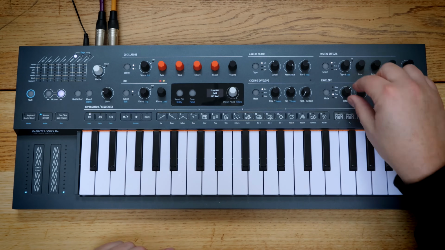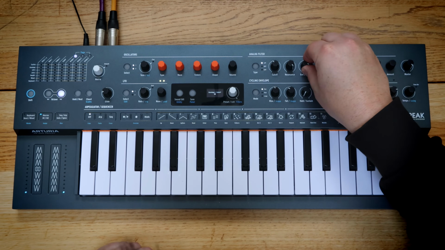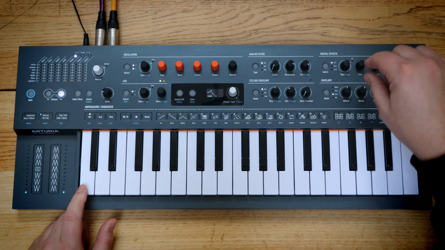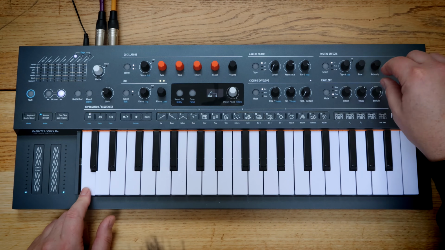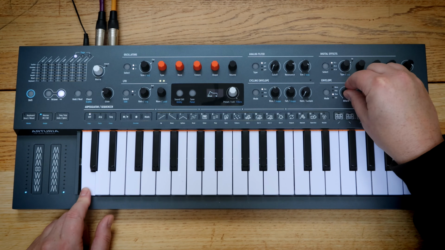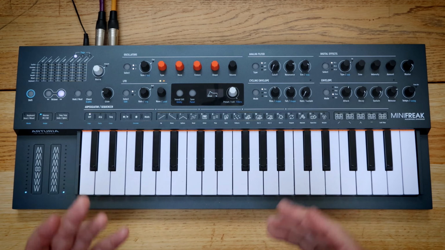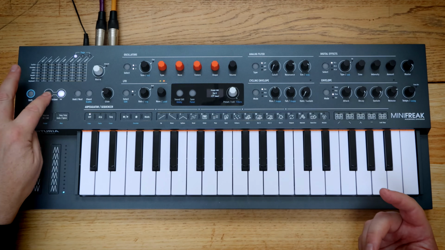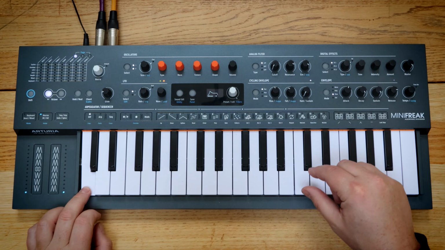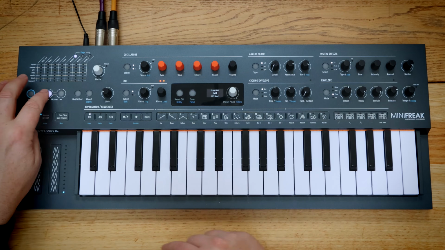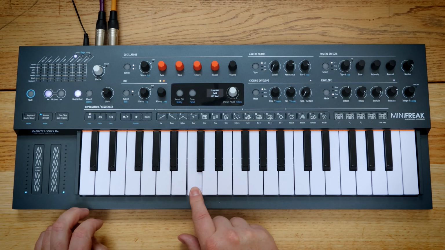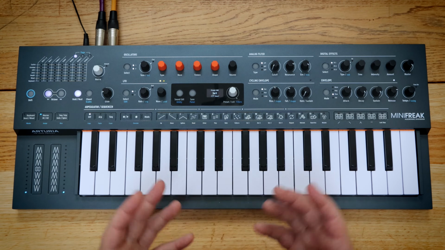So if we put an envelope on that, for example, let's put an envelope on the filter, turn the filter down, put the resonance up so we can hear it. If we play those 12 voices, you're not going to get 12 distinct filters. So let's try it. Let's put hold on. You can hear the filter's got an envelope on it.